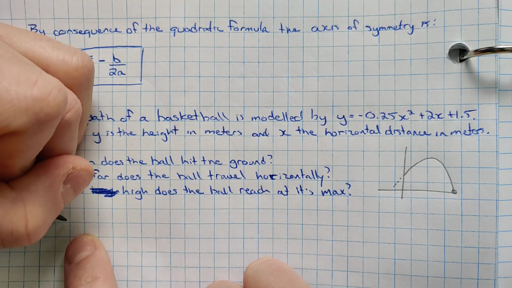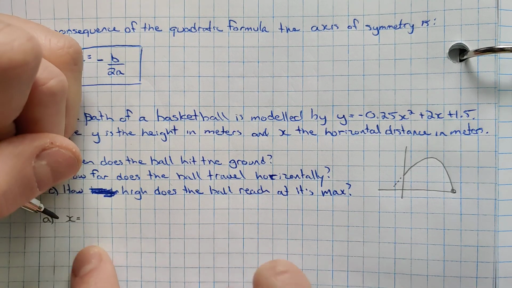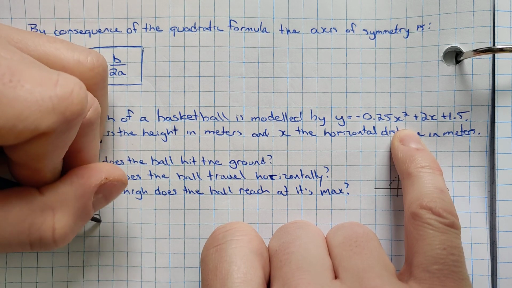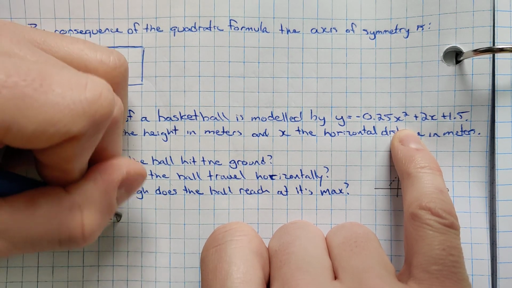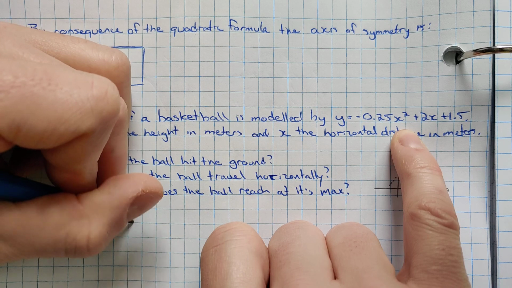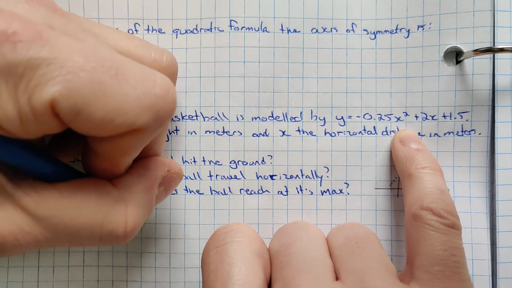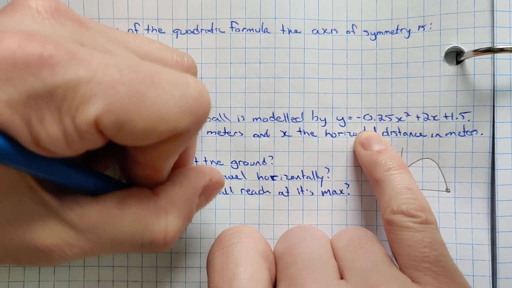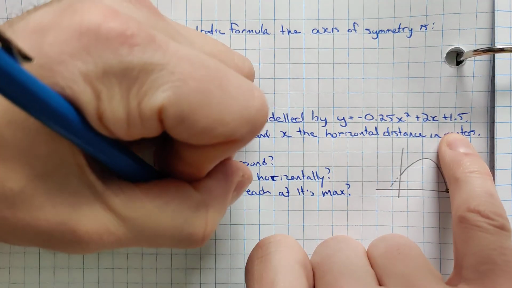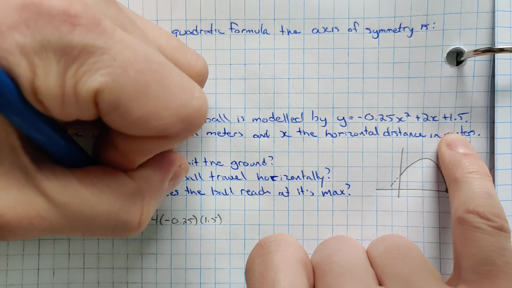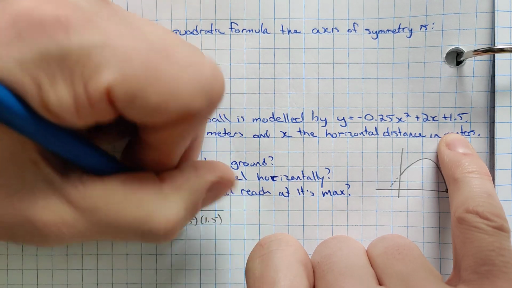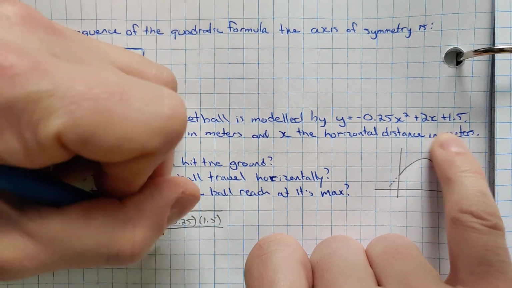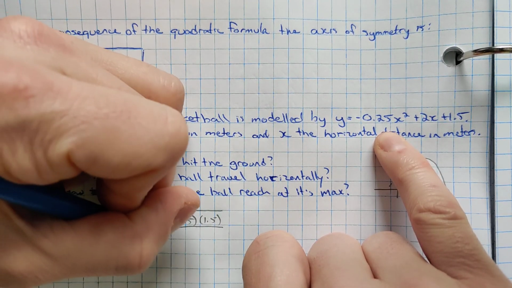So we have x equals negative b, which is negative 2 in this case, plus or minus the square root of 2 squared minus 4 times negative 0.25. That's our a value. And then our c value of 1.5. We're going to divide all that by 2 times the a value.